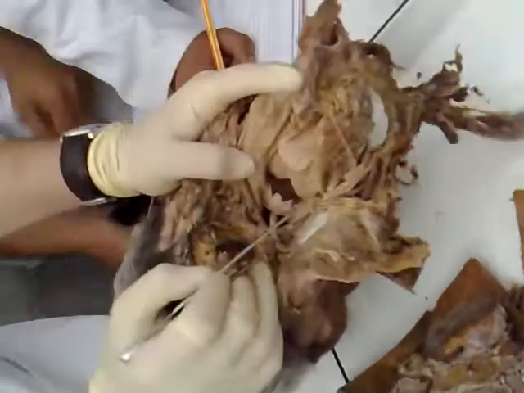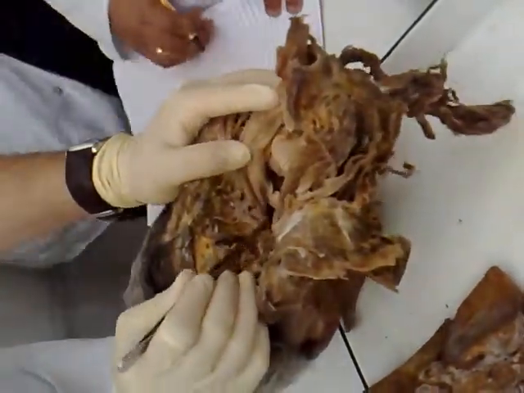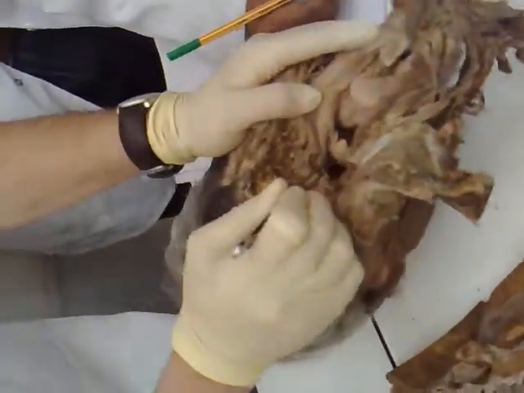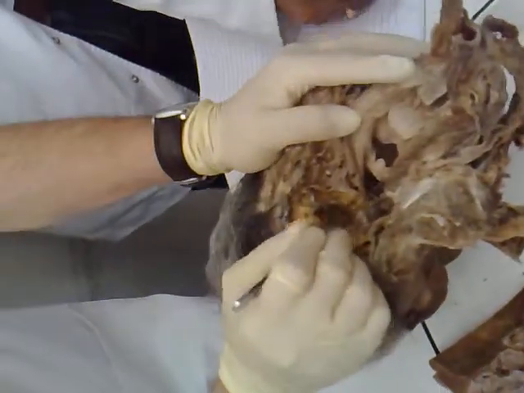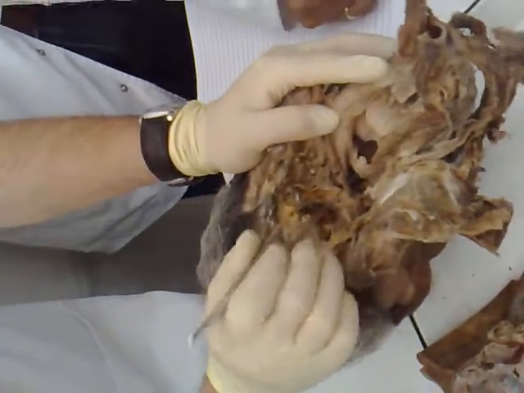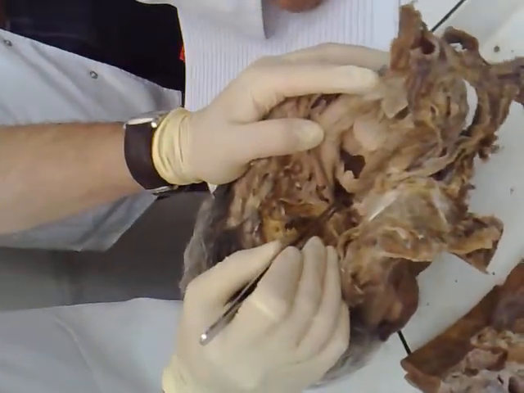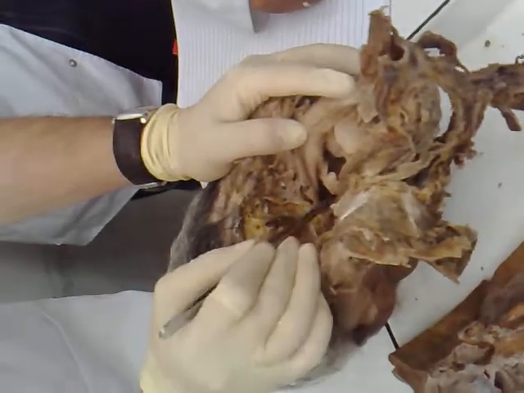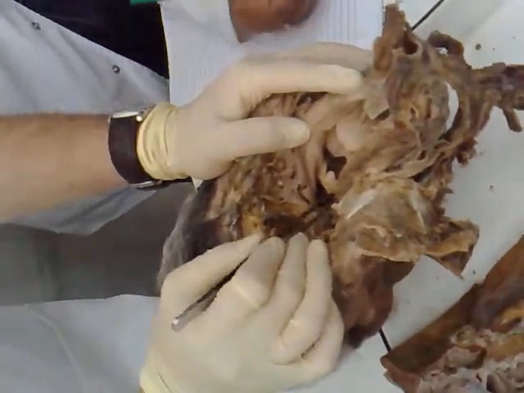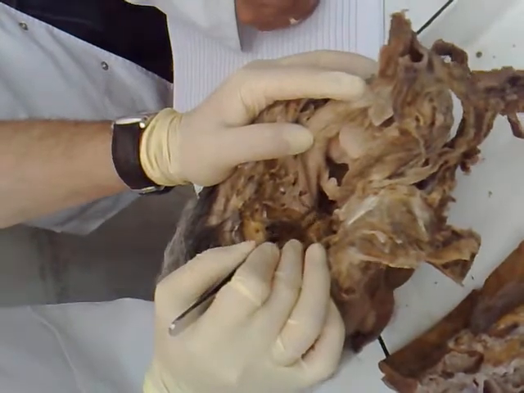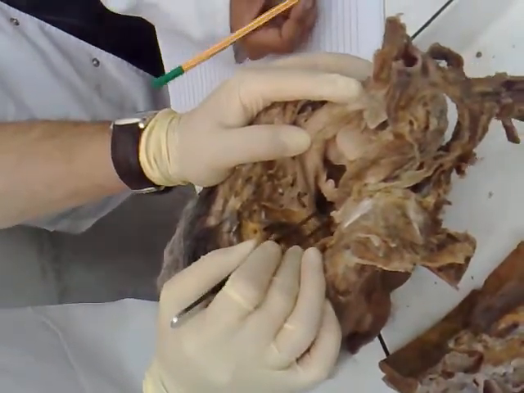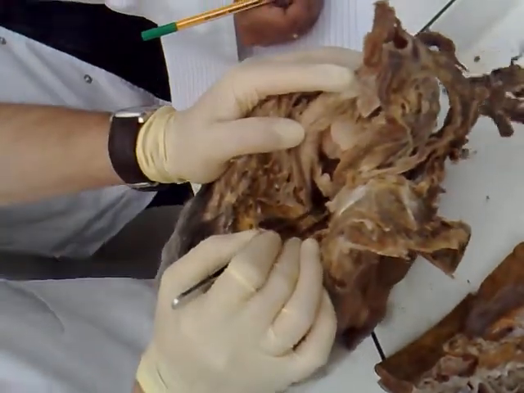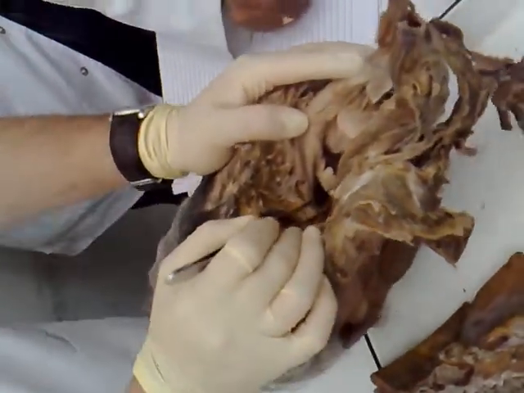Okay, let's describe the parts. The first part, nasopharynx. When you describe it, you have to know that it has four walls. The anterior wall actually doesn't exist because you have the orifices to the nasal cavities. Those orifices are called choanae, right? Choanae.